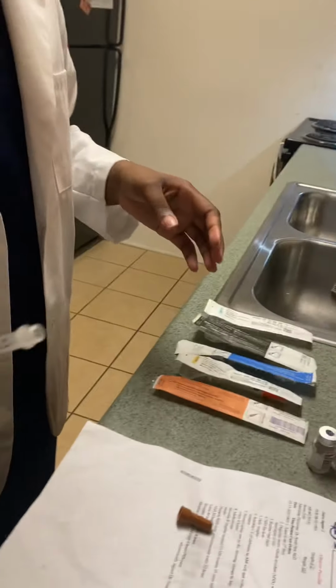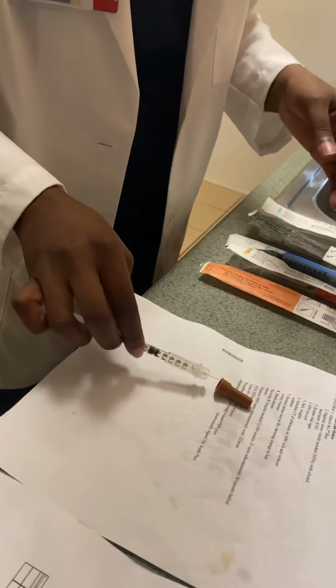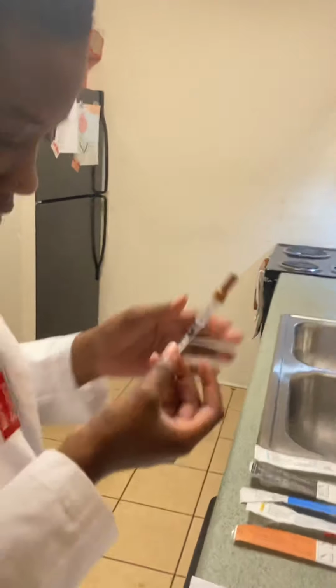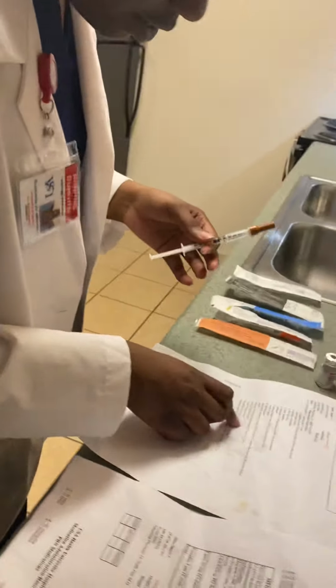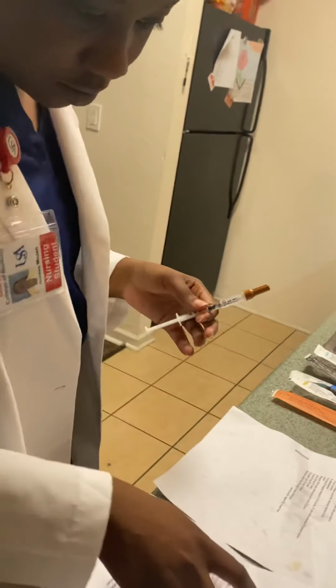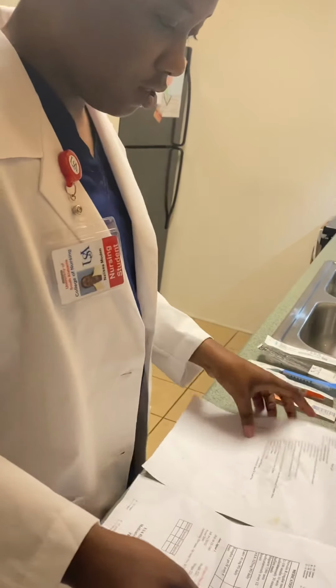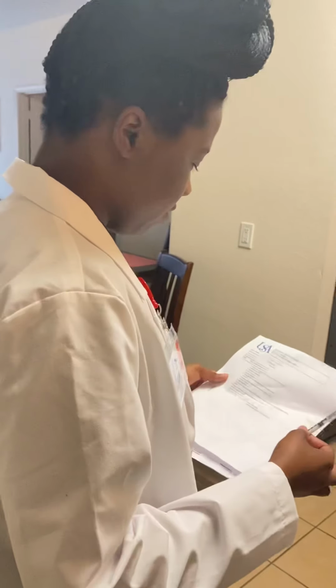So now I have it ready, and I'm just going to recap the lead. And I'm just going to check one more time. 0.5 milliliters, heparin 5,000 units subcutaneously every 12 hours. So I'm going to take this over to another nurse, and I'm just going to let her check it and make sure that everything is correct.